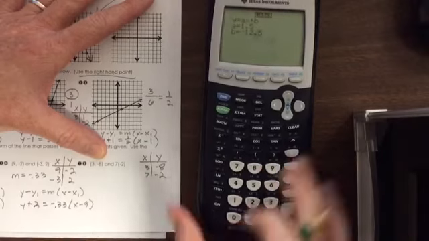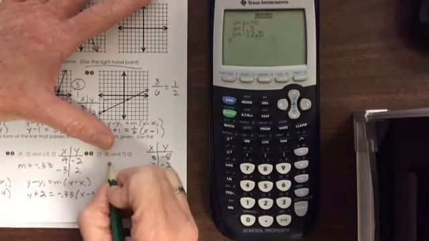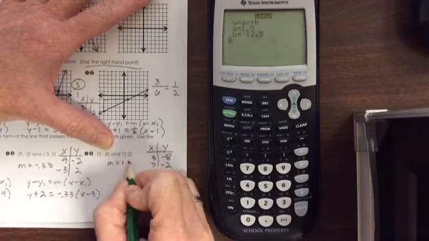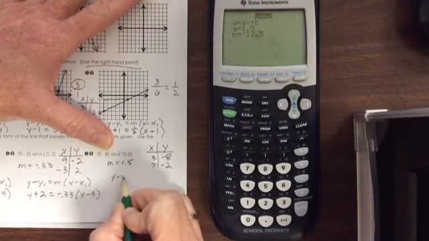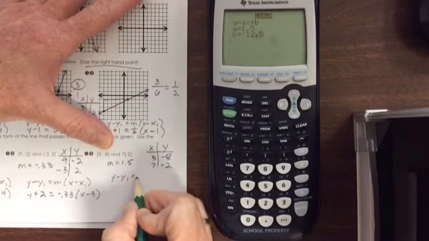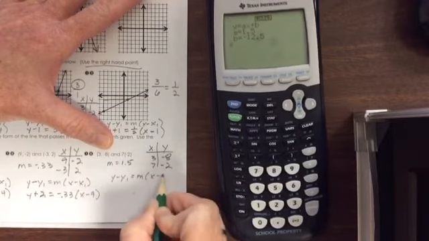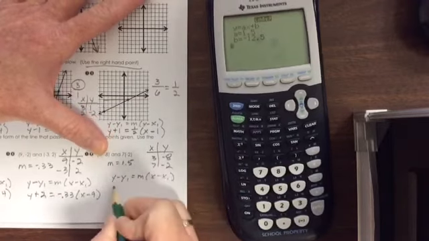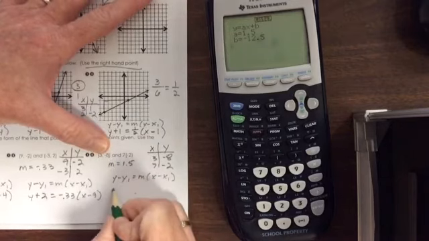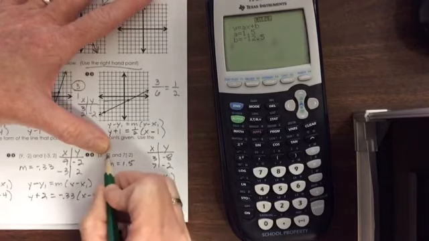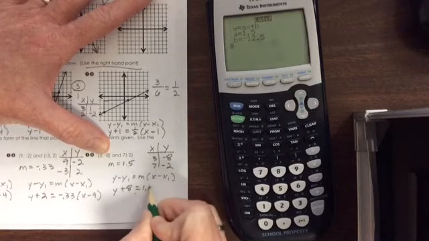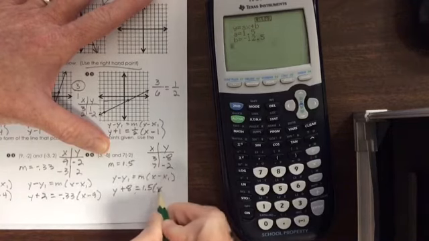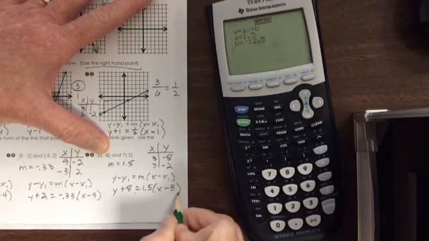And I know my slope is 1.5, so m equals 1.5. Here's the point slope form, which is y minus y1 equals m times x minus x1. Using the first point, y minus a -8 will give us a +8 equals our slope 1.5 times x minus 3. And we did it.